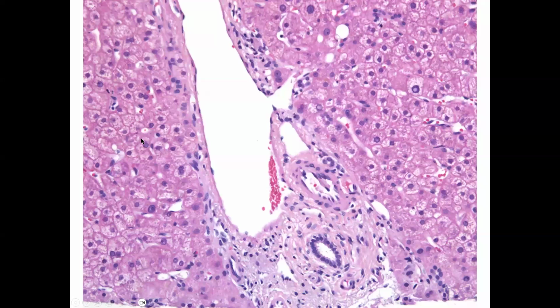The hepatocytes here, you can see, have eosinophilic, granular-looking cytoplasm, so they have a reddish-pink color, with centrally located nuclei. Here's one fat vacuole, but for the most part in this normal liver, we don't really see any fat vacuoles.